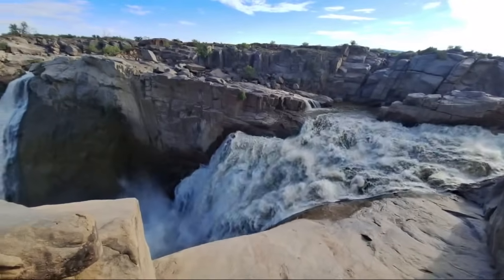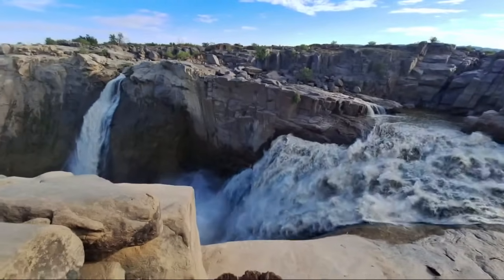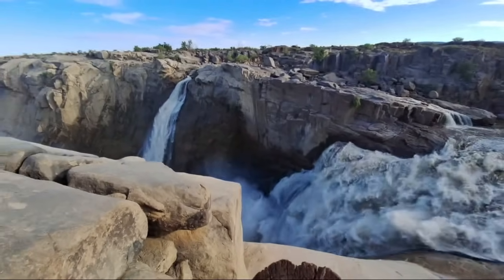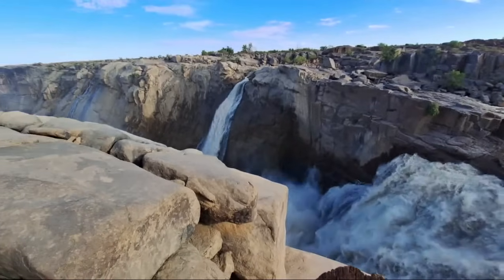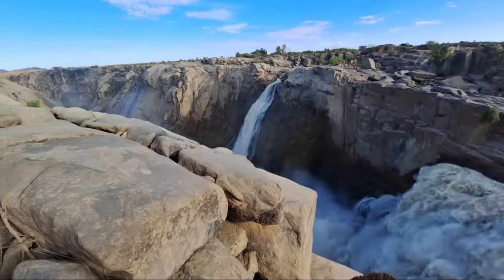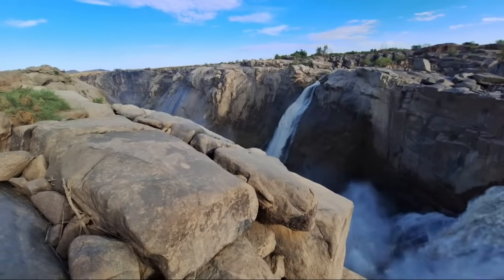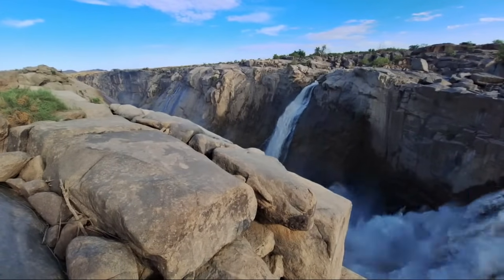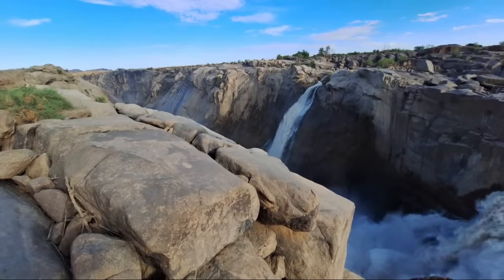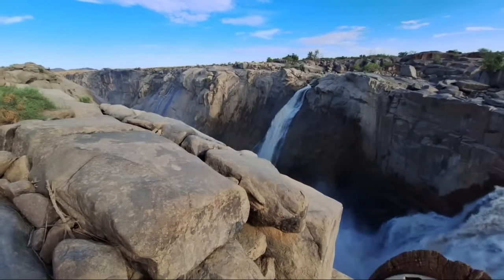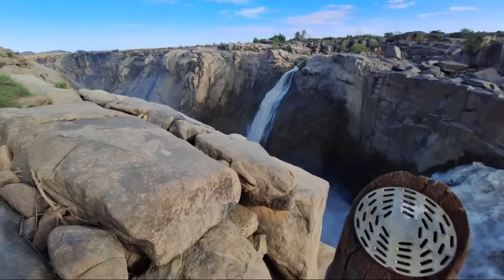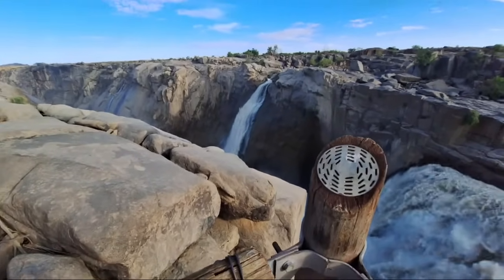So if you've had enough of this view, we're going to then move on downstream. Right, everybody ready to move on? It's going to be like a 2-minute walk to the next viewing point.